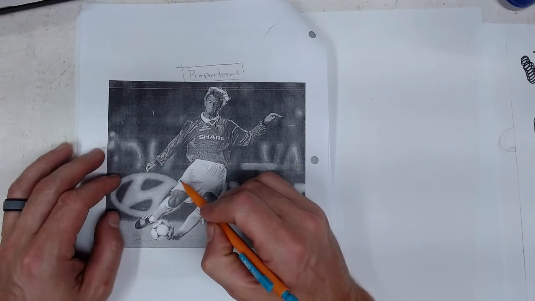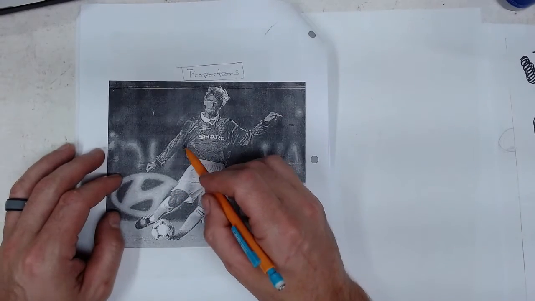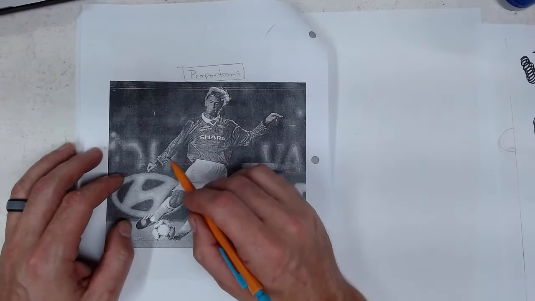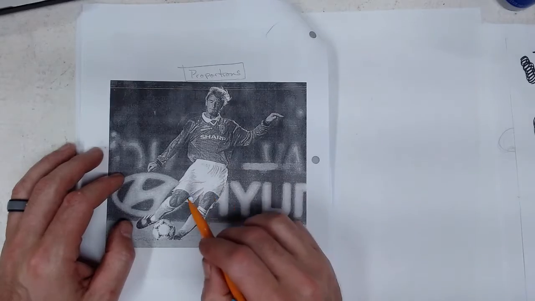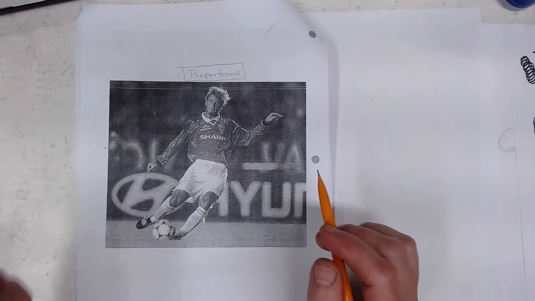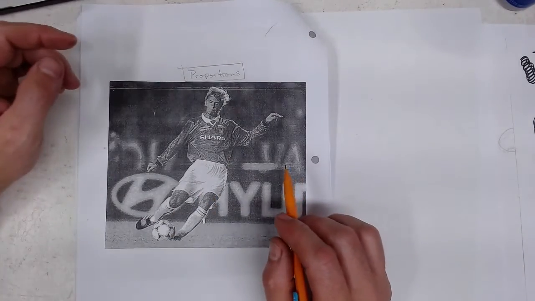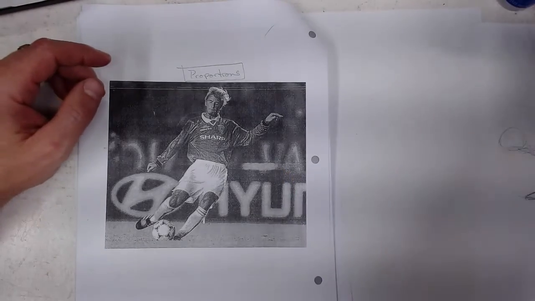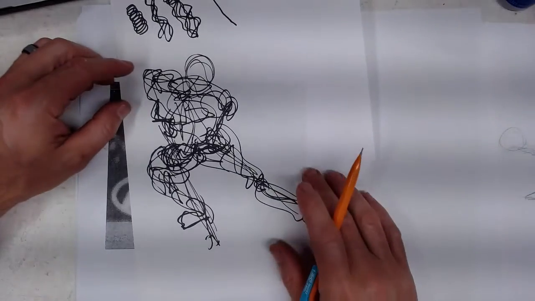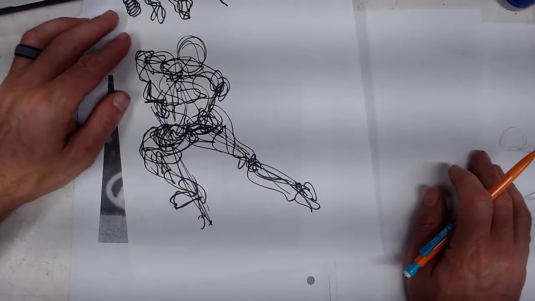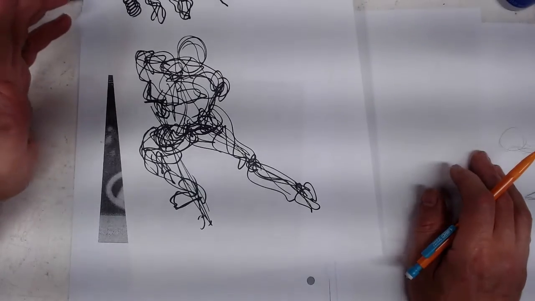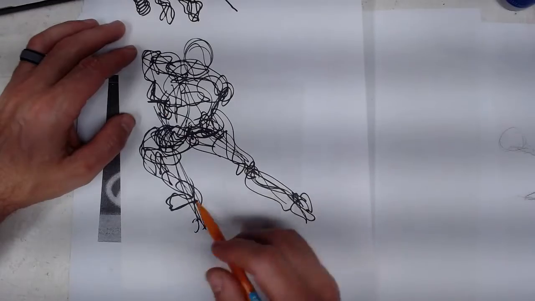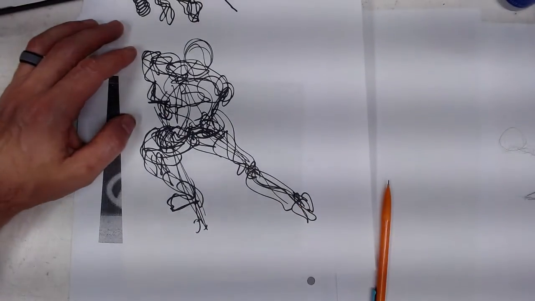You're not drawing contours, not drawing any of these folds, not drawing facial features. You're just taking a line and kind of moving through the body. Okay, so let me show you some examples of what this looks like. Okay, so here's a gesture drawing. Right now you might be able to tell this is a hockey player. Okay, he's got a stick, he's got skates.